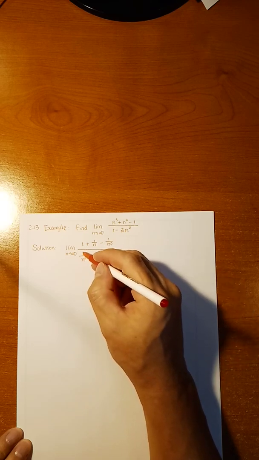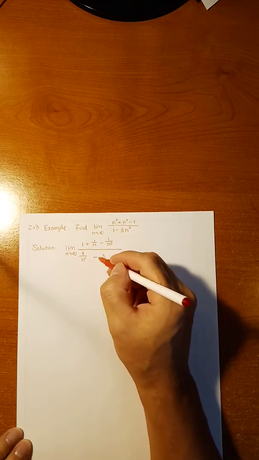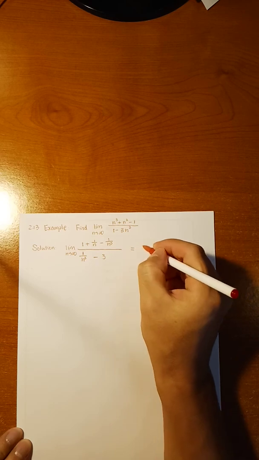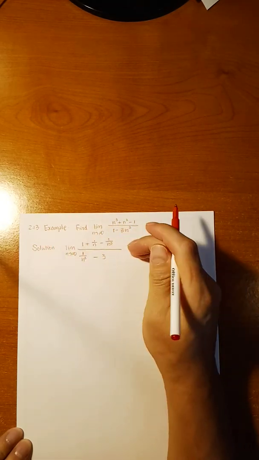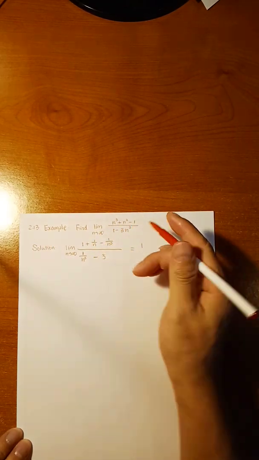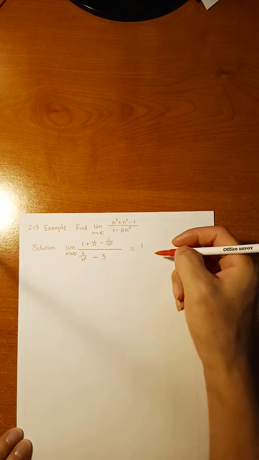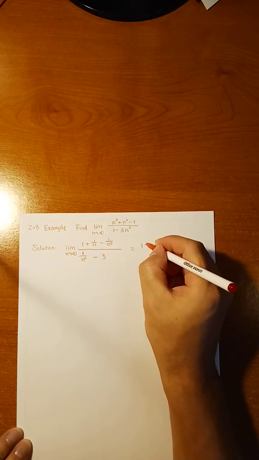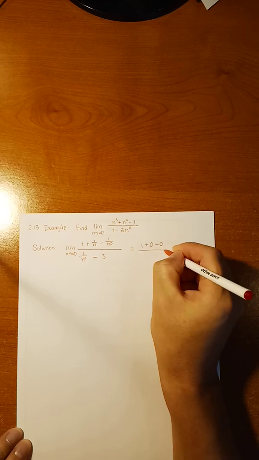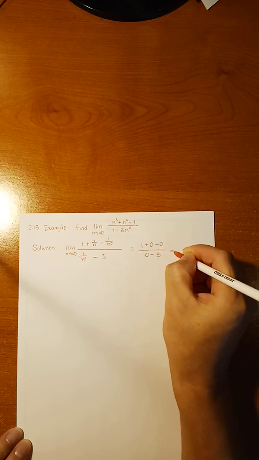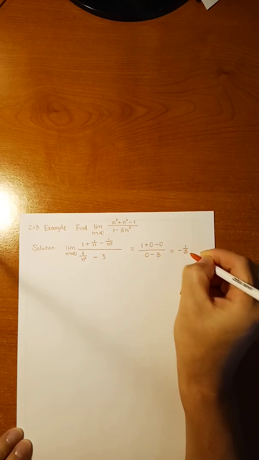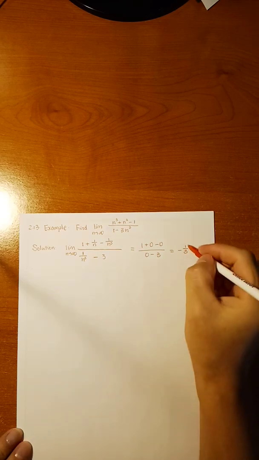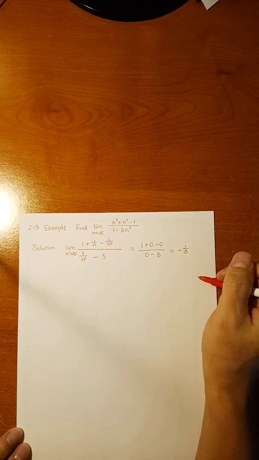The denominator has a limit 0 minus 3, which is -3. So we apply the quotient rule plus sum rule plus scalar coefficient rule, and we directly get this limit.